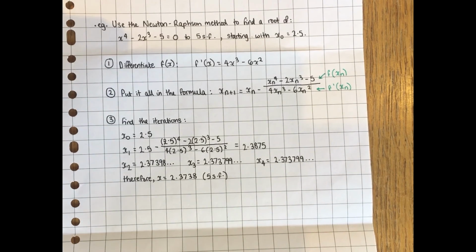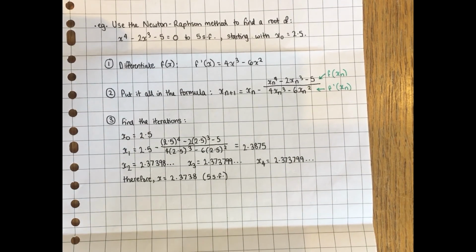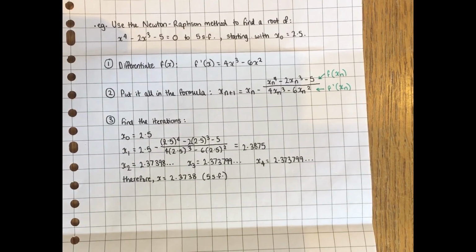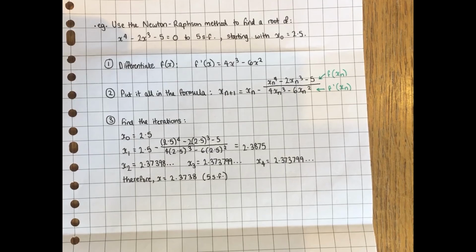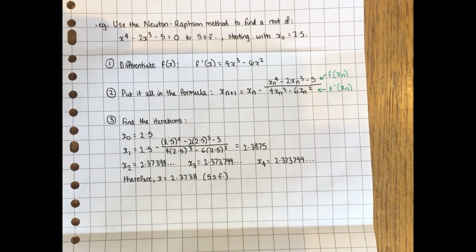This is how you use the Newton-Raphson method to find tangents at a point x0. And this can be done for any equation that you can differentiate. However, if you can't, then you can't use the Newton-Raphson method for this formula. So that's one thing that you need to be aware of.